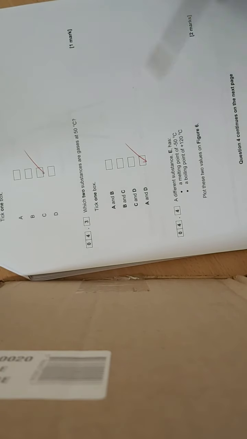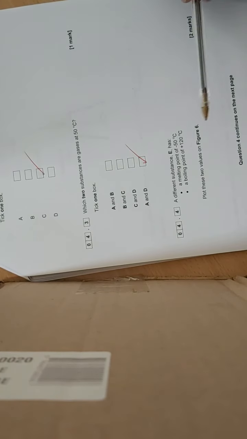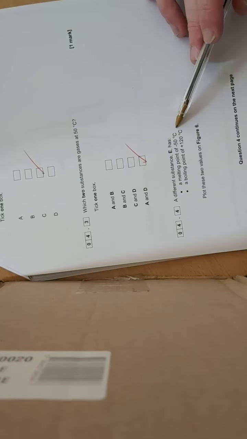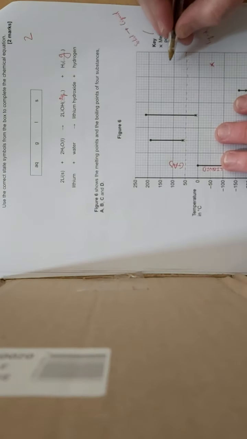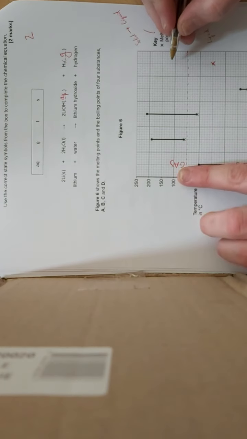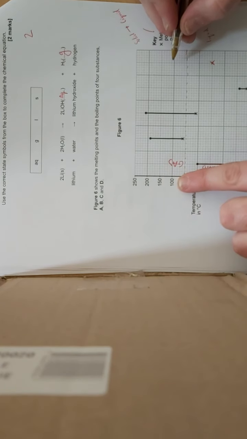It then says, this is a plotting question. A different substance E has a melting point of -50 and a boiling point of 120, and it wants you to plot those values. So we've got the melting point where we're doing a cross, and that needs to be at -50. And then we've got the boiling point at 120. Again, this is getting you to use scaling. You can see 120 isn't written here on the side.